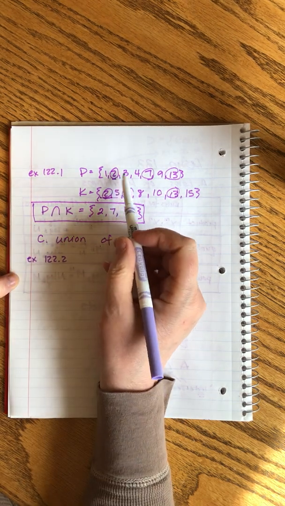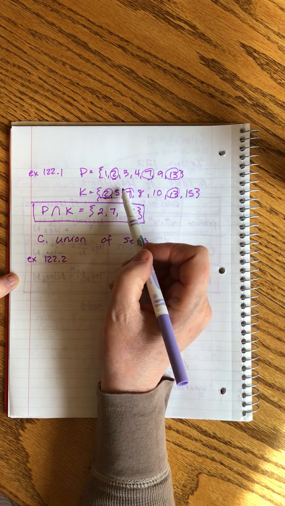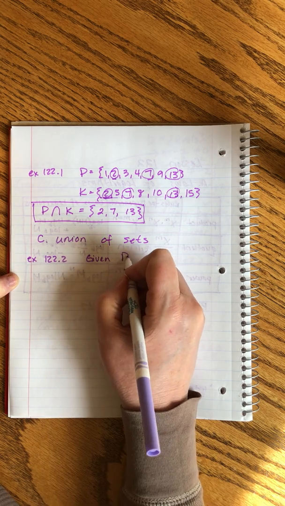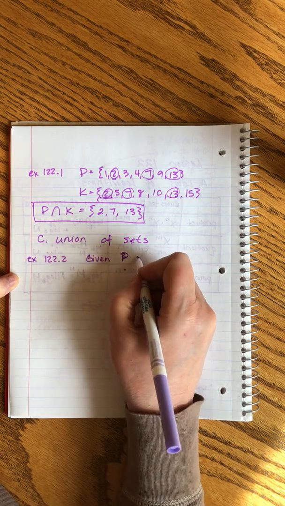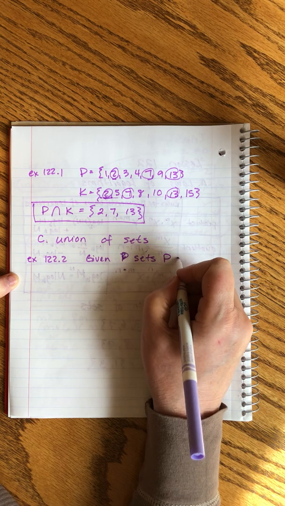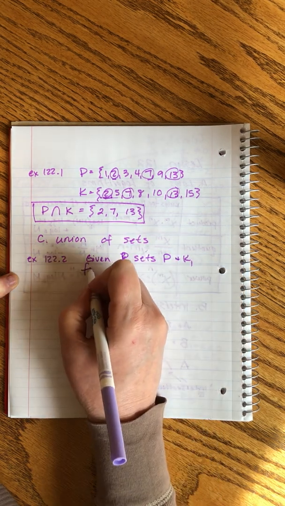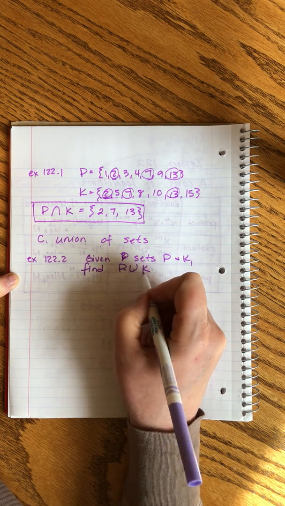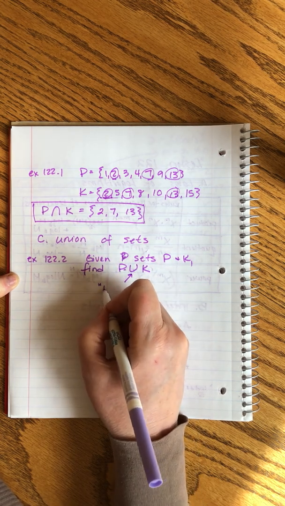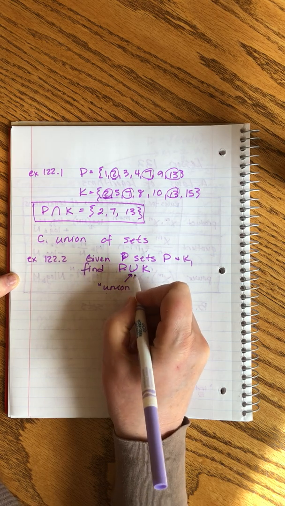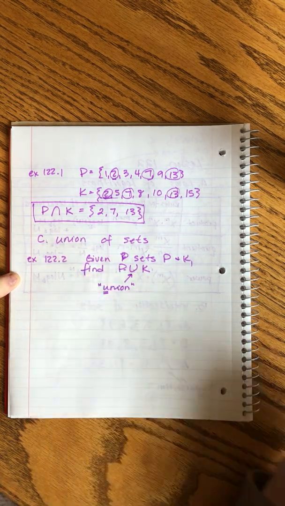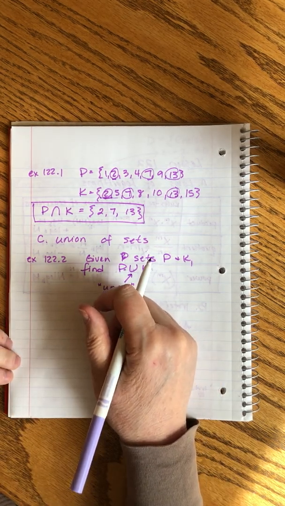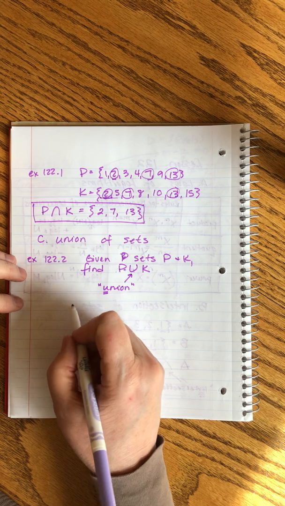122.2. We're going to use these two sets again, P and K. So I'm going to write: given sets P and K, find... aha, what does that mean? That means the union, and notice how this gives us the U shape of union. By union, what we mean is list everybody all together.